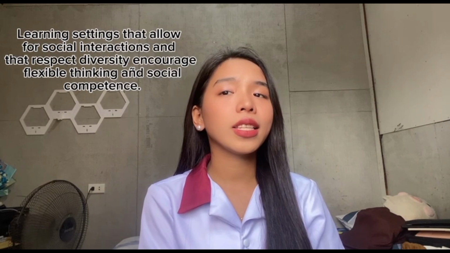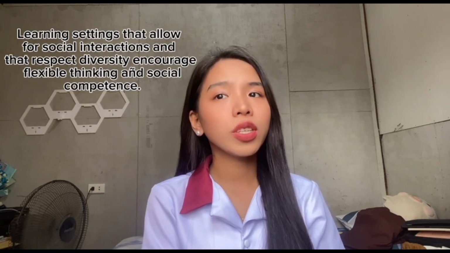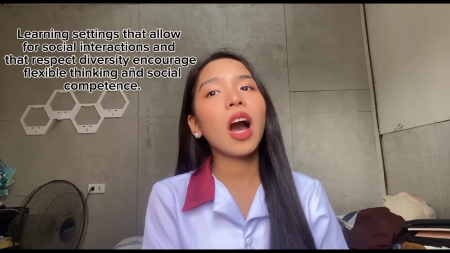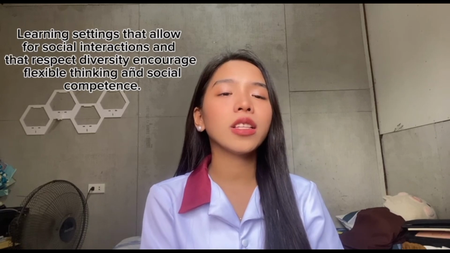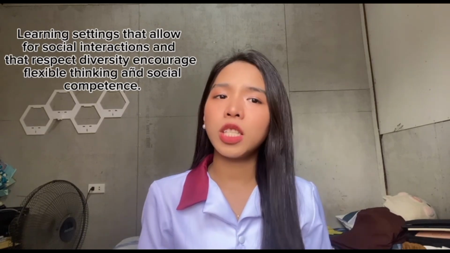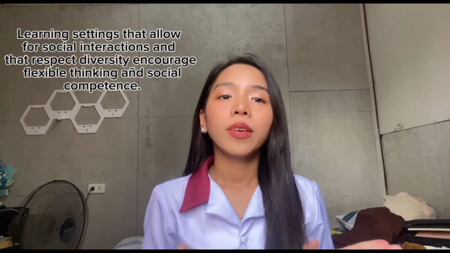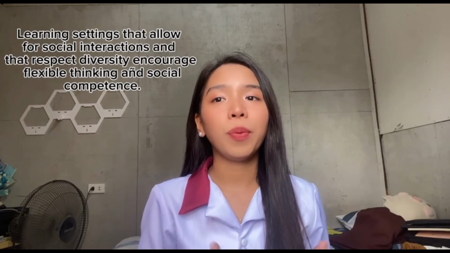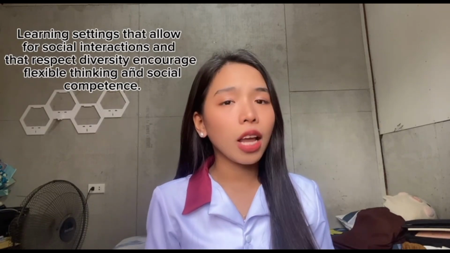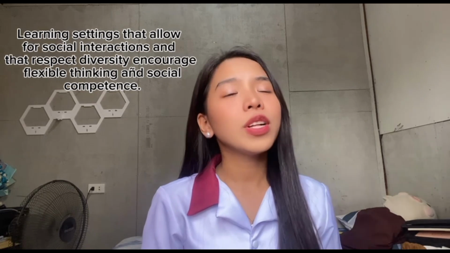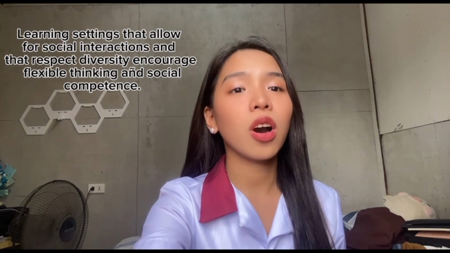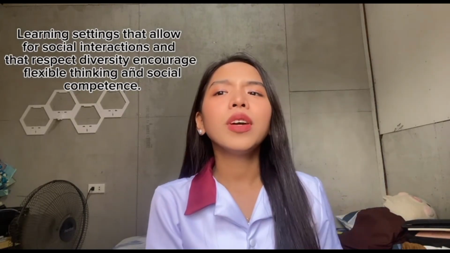So the second one is learning settings that allow for social interaction and respect diversity, encourage flexible thinking and social competence. So in this part, they are talking about the interaction among different kinds of religion or different kinds of people. So imagine a classroom where everyone feels comfortable sharing their thoughts and ideas, even when they are different.